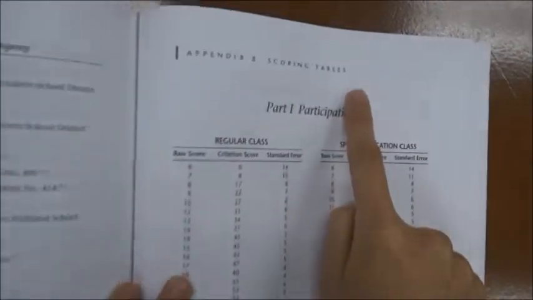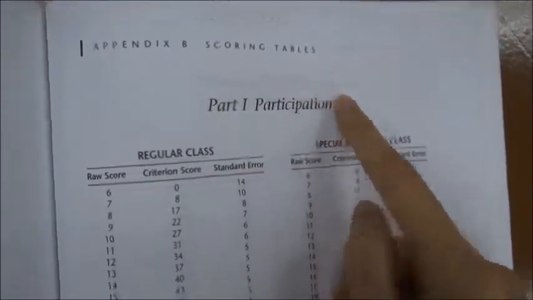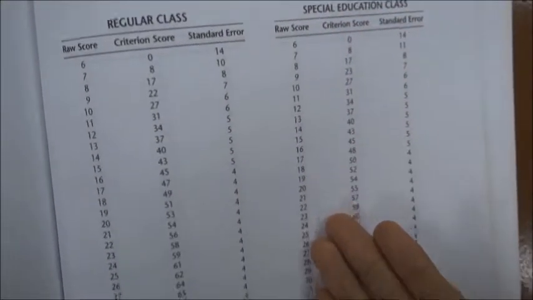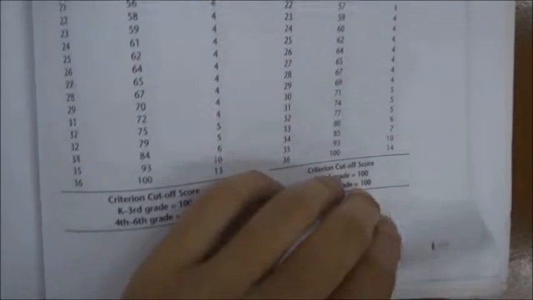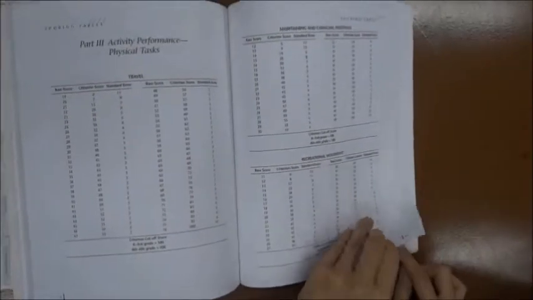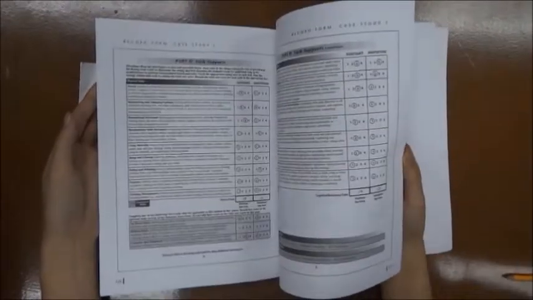But wait! Inside the user's manual is a score guide which contains a transmutation table for the raw score to the criterion score. The score guides are different per area assessed. There's a table for participation, task supports, and activity performance. And you would also find here other information on SFA and more detailed descriptions of each area. Towards the end, there's a sample of a filled record form to serve as a guide.